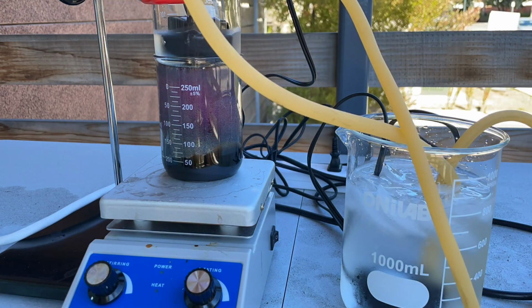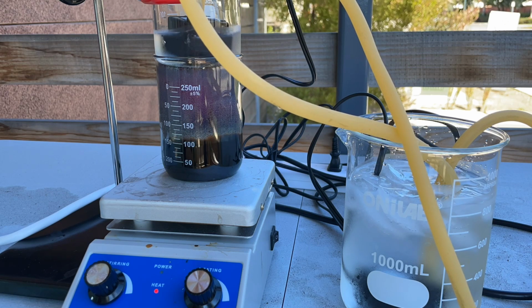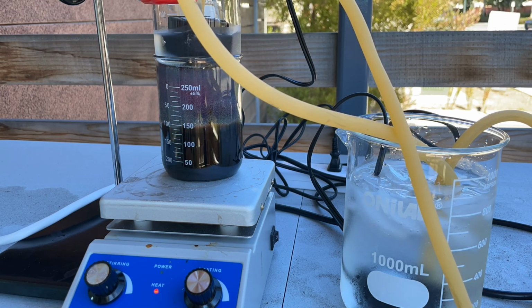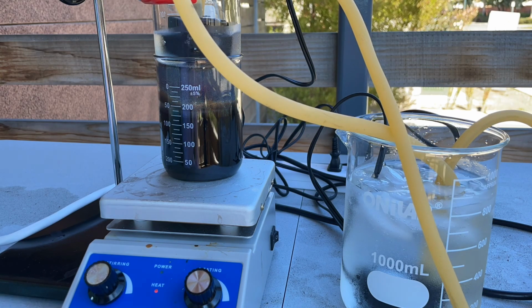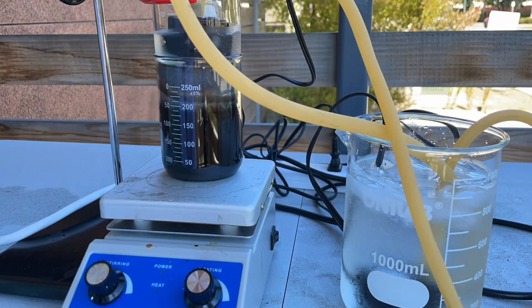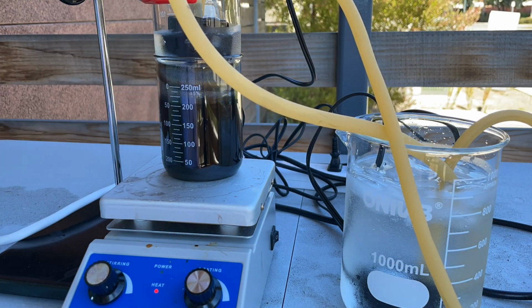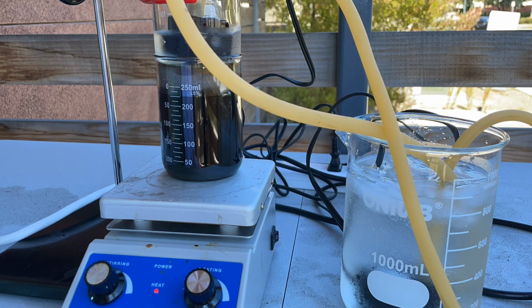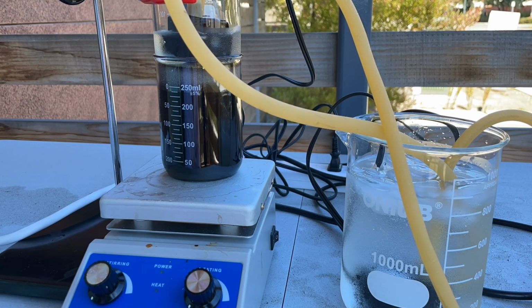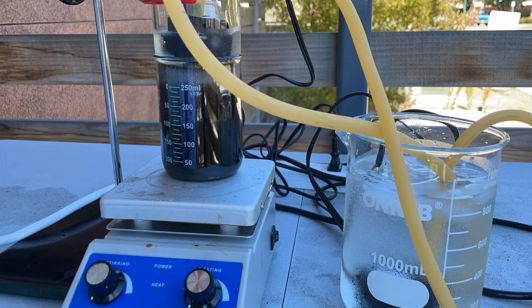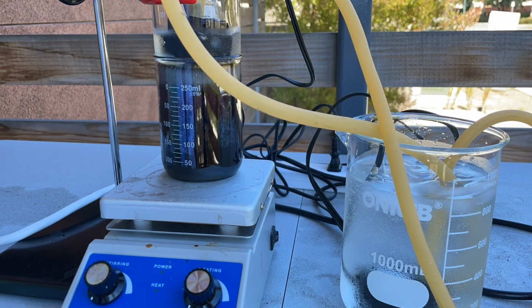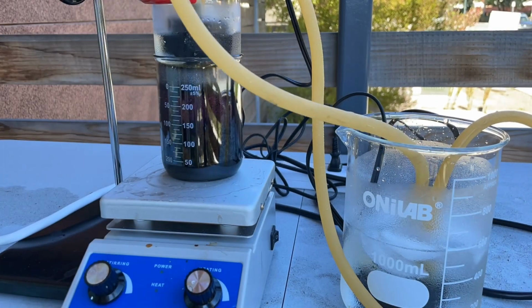A 1000 milliliter beaker had a small water pump placed in it as well and was filled with ice water. The top beaker's pump leads to the ice bath, and the ice bath pump leads back to the top beaker. This ensures a constant cold surface to form the iodine crystals. Heat was turned on, and the iodine began vaporizing and crystallizing on the bottom of the top beaker.